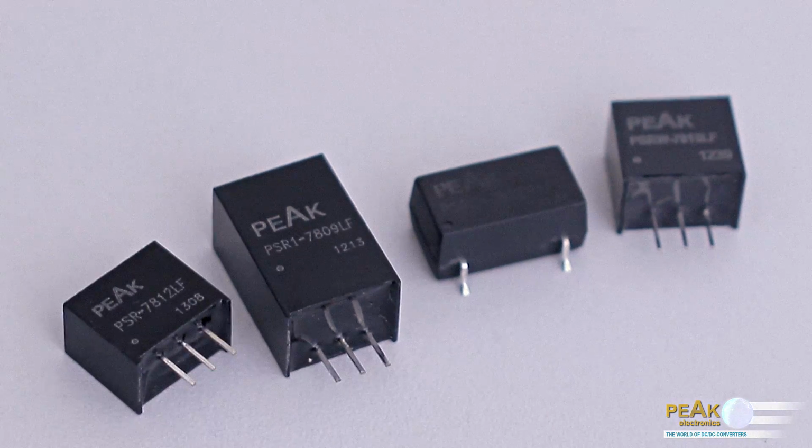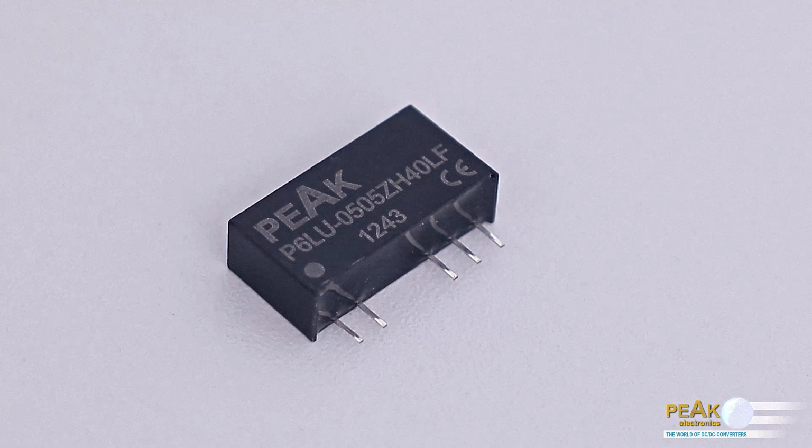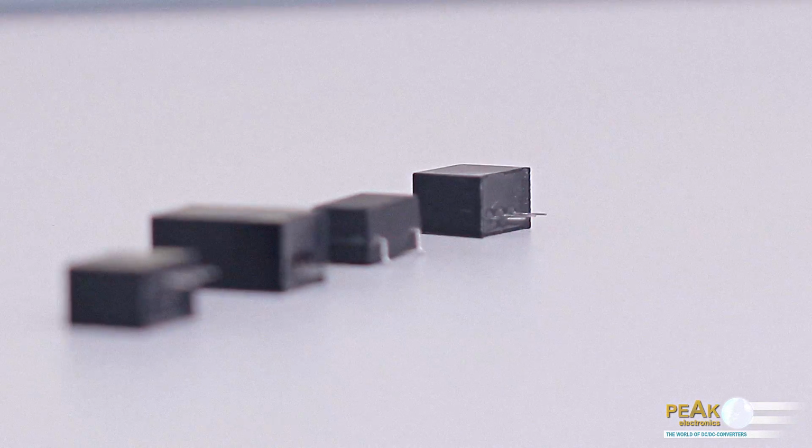Unregulated DC-DC converters are above all used in applications with small power values up to around 3 watts. They do not have a feedback loop and cannot correct the above-mentioned fluctuations. For the majority of unregulated DC-DC converters, the input voltage may only differ by around 10% in relation to the rated input voltage. However, this can mean a fluctuation of the output voltage of up to 15%.